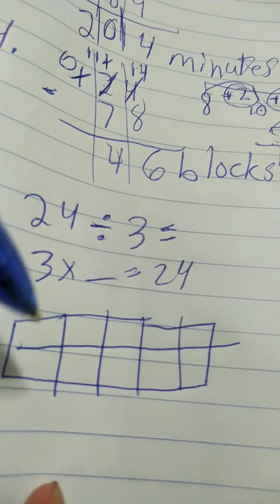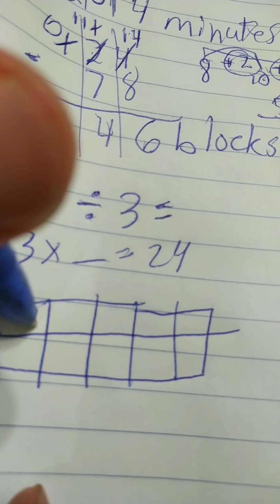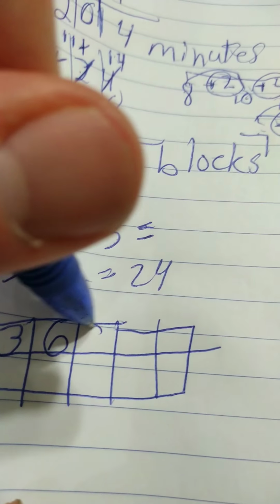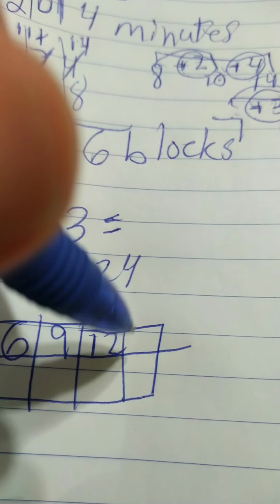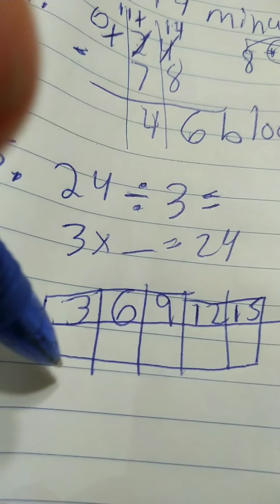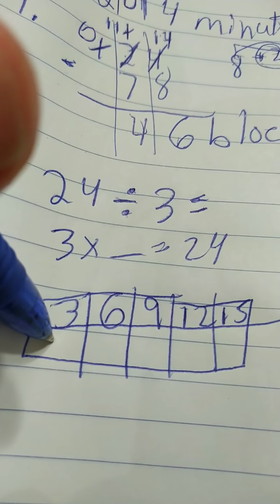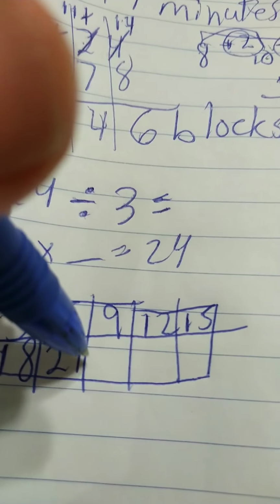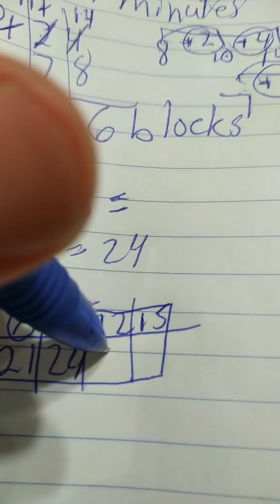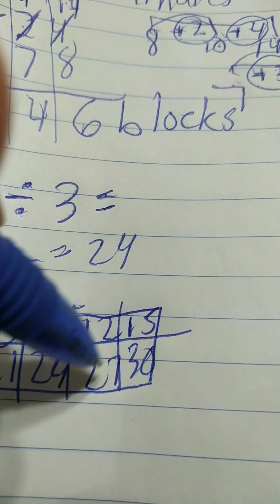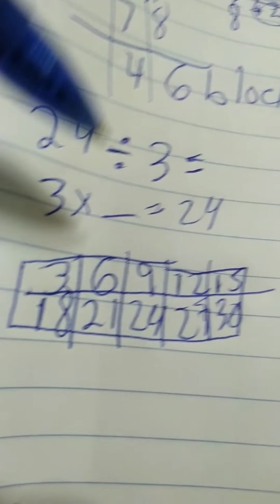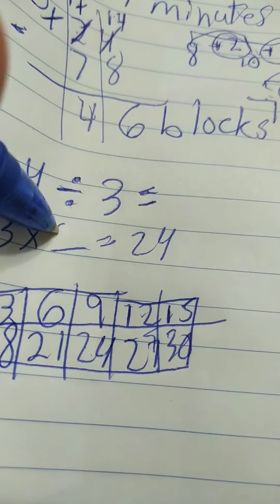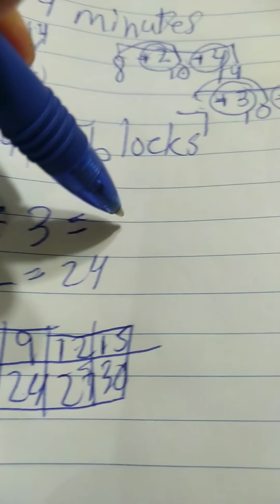Ice cube trays, you guys. Alright, let's go. Count by threes. Here we go. 3, 6, 9, 12, 15, 17. No, it's 18. I'm trying to trick you. 18, 21, 24. Ding, there it is. I'll just finish it out. 27, 30. All right, it's 24. So how many threes is that? 1, 2, 3, 4, 5, 6, 7, 8. So I need 8 threes. So 24 divided by 3 is 8.